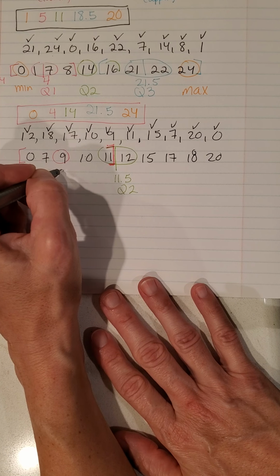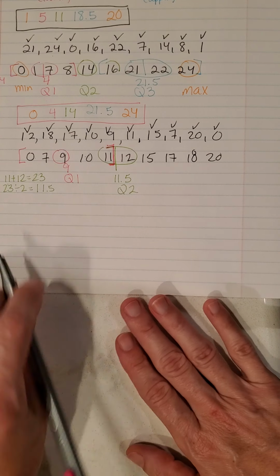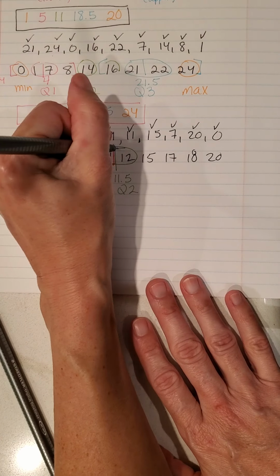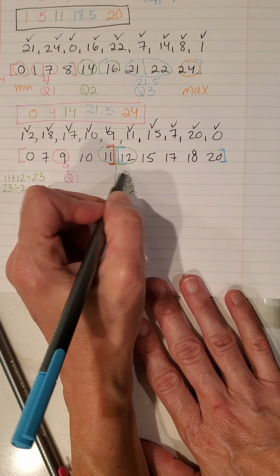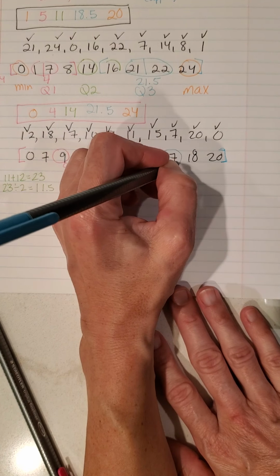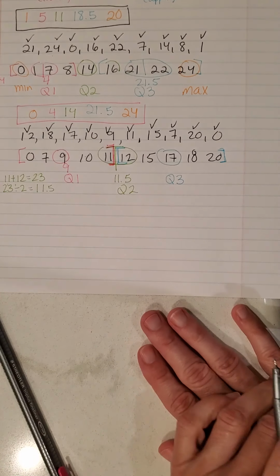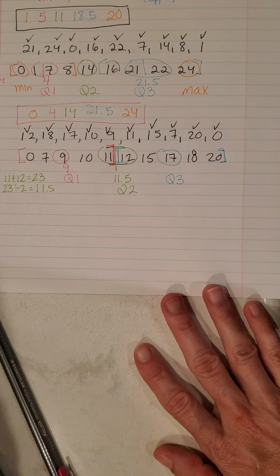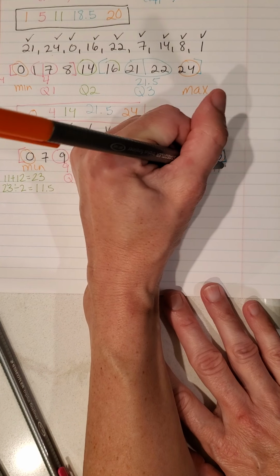And then the nice thing is this actually does have a middle. Our lower half has a middle. It's 9. That's our Q1. And then our upper half, the 12, is part of the upper half, because it's to the right, it's bigger than 11.5. And the nice thing is I don't have to do any division here because 17 is just our Q3. And then our minimum and our maximum, those are easy. That's just the biggest and the smallest.